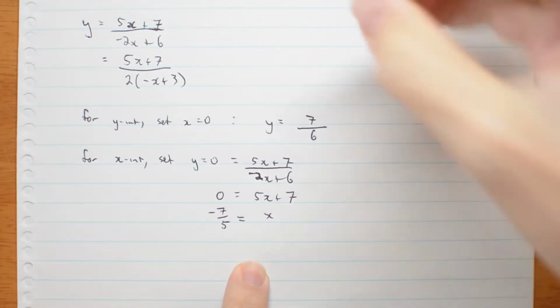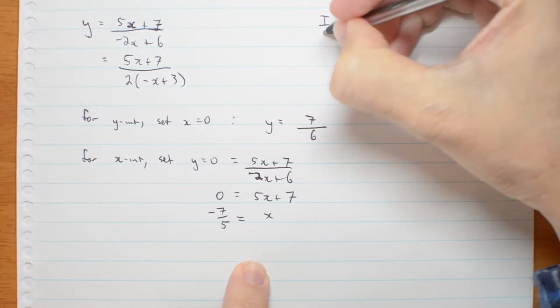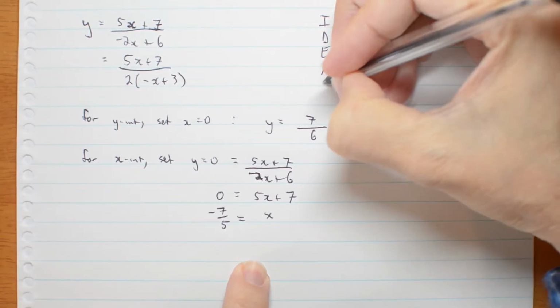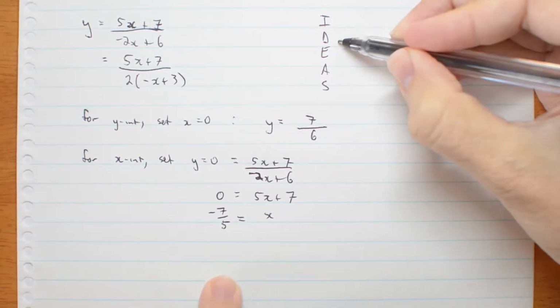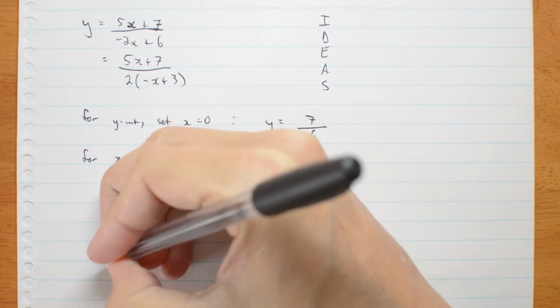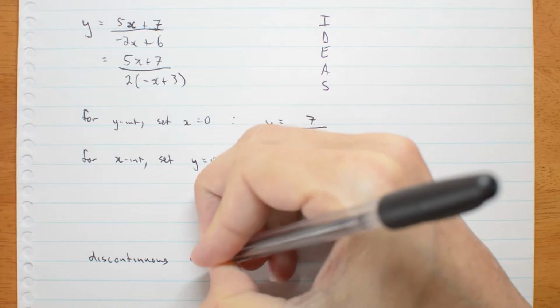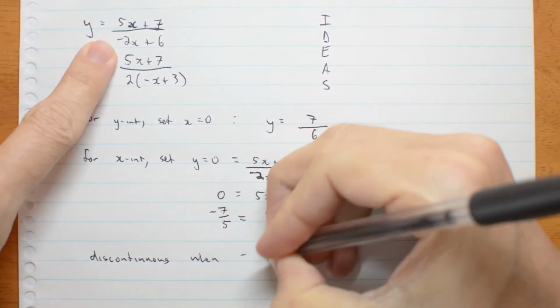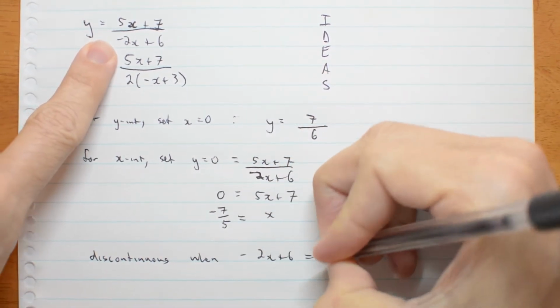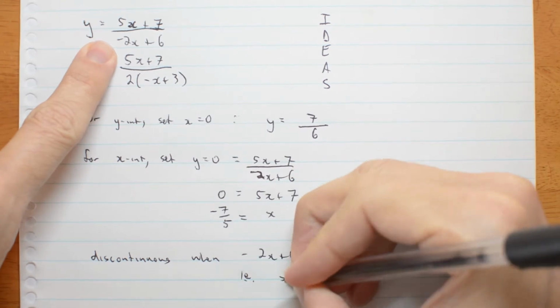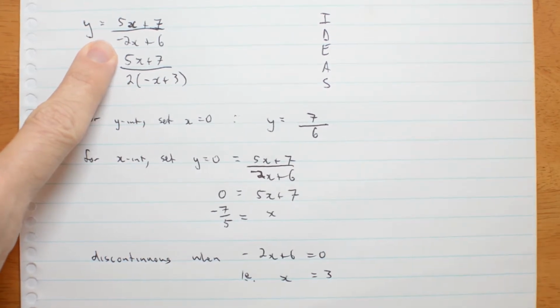Okay, maybe I should write this down just to remind us what we're doing. Intercepts, discontinuities. Discontinuous when the bottom of my fraction, negative 2x plus 6, equals 0, i.e. x equals 3.